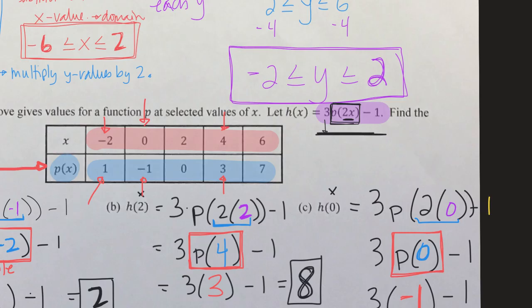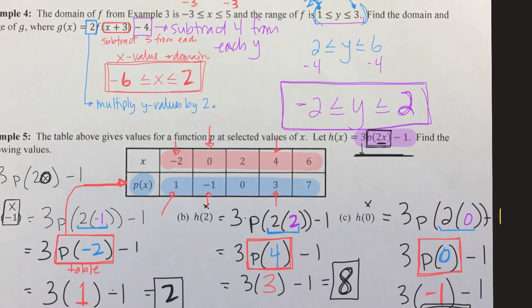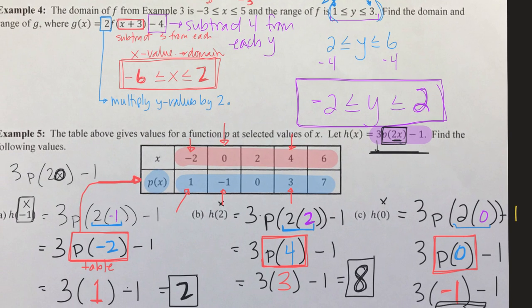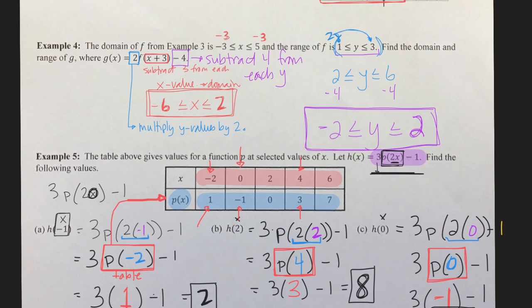Okay, so when we have these types of problems where we have a function based upon a function and we're using a table, you replace your letter from the table. Okay, so that's how we do some of these things with domains and ranges with our functional notation.